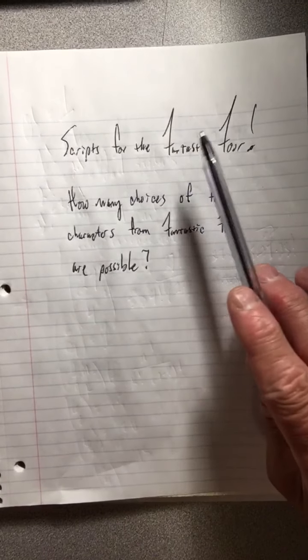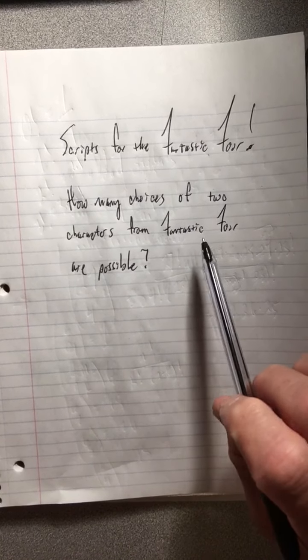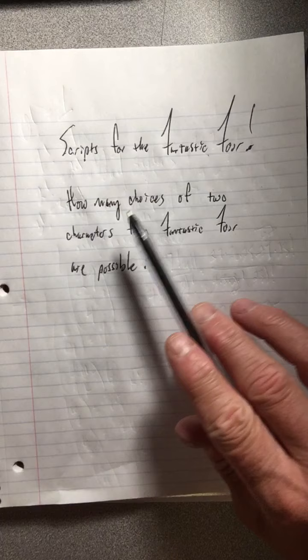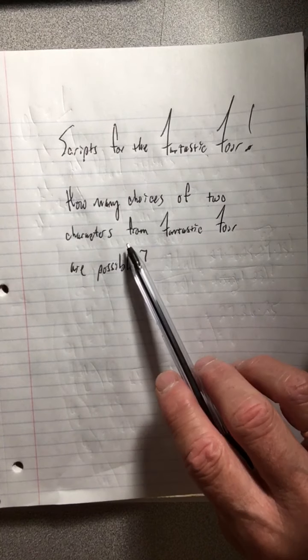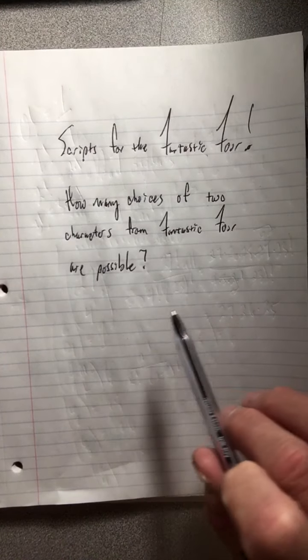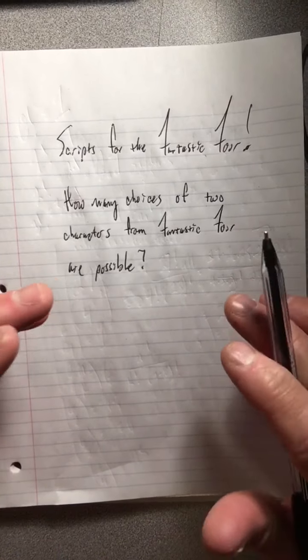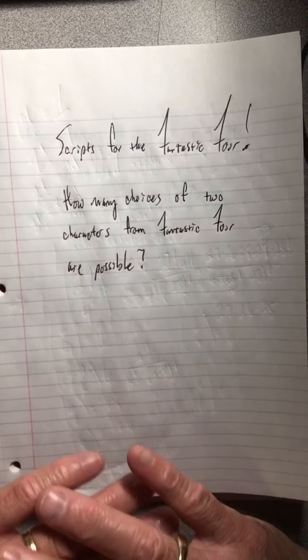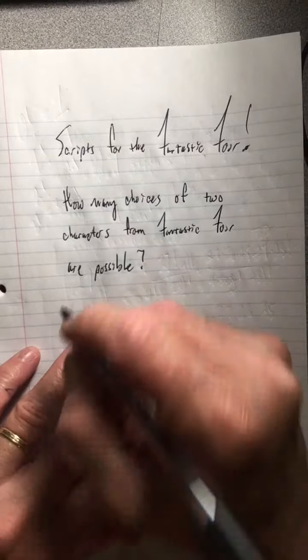Imagine you write scripts for the Fantastic Four, and you want to know how many choices of two characters from the Fantastic Four are possible. In other words, you're going to write a script and you can just involve two of the characters, not all four. So how many are possible? Well, who are the characters?